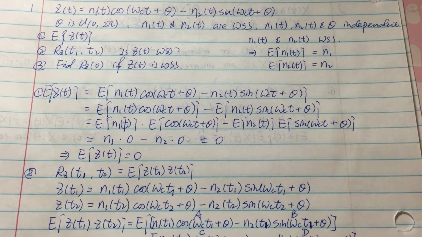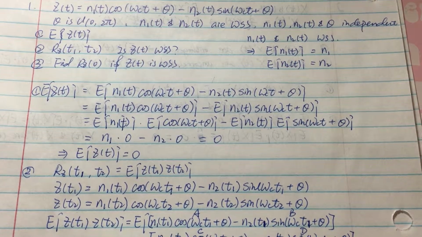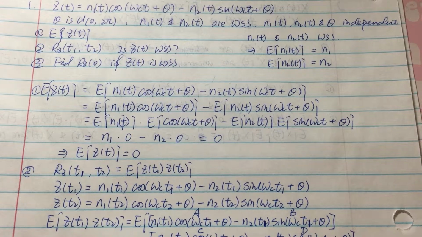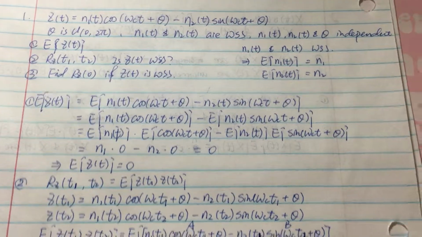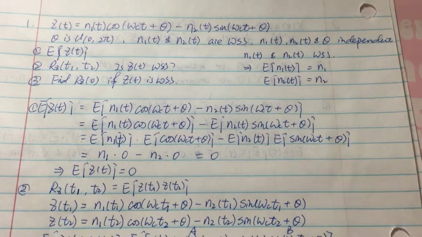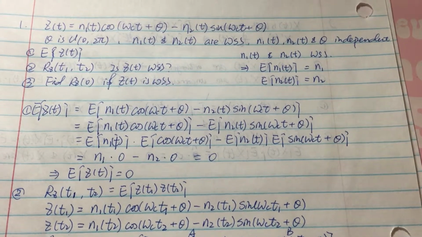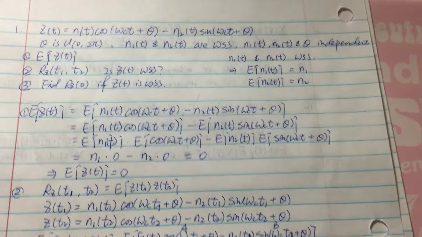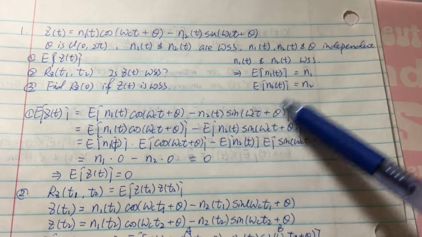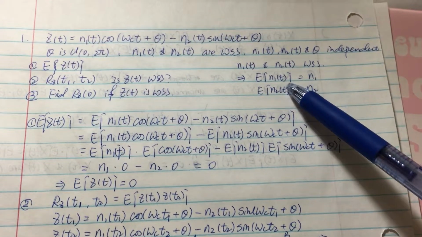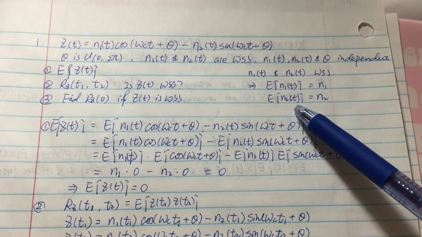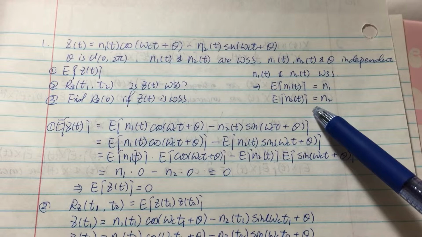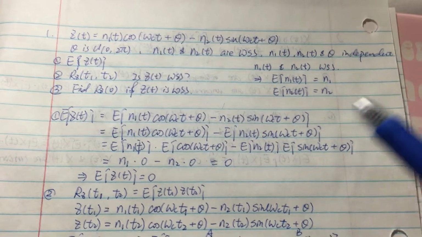So first we are asked to find the expected value of Z(t). Before we do that, we know that since N1(t) and N2(t) are WSS, the expected value of N1(t) is a constant n1, and the expected value of N2(t) is another constant n2.